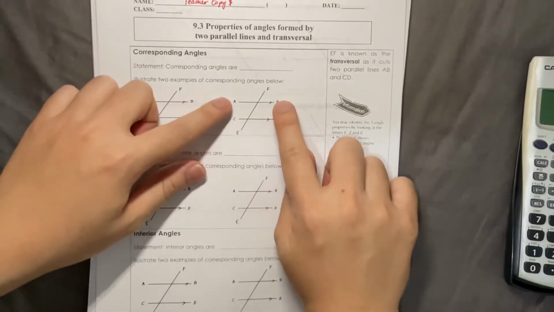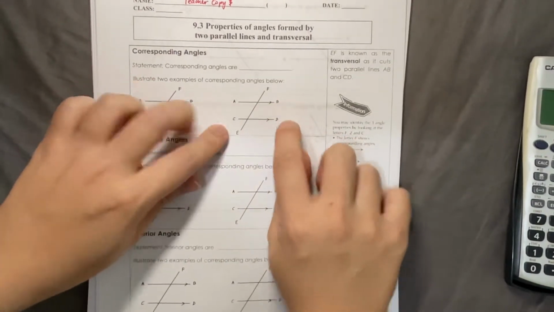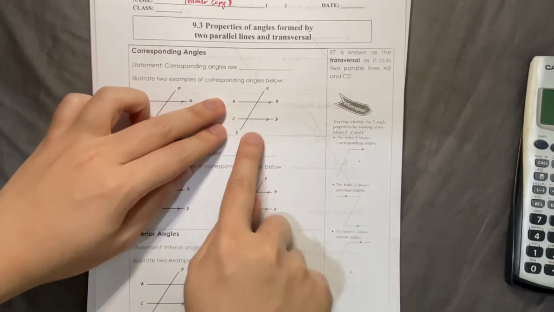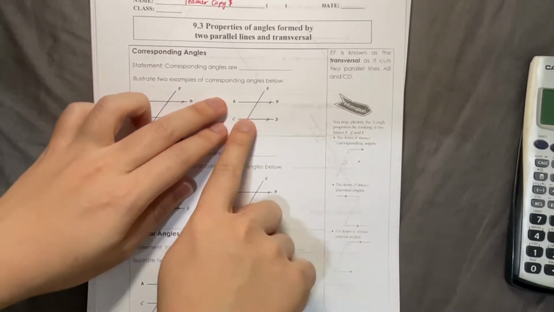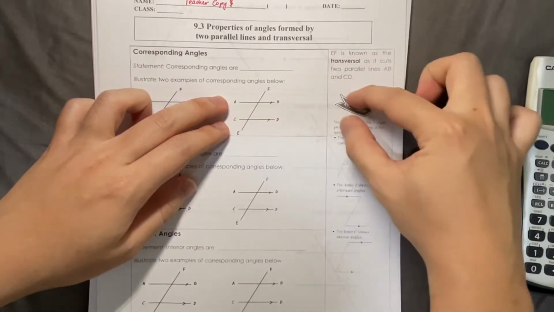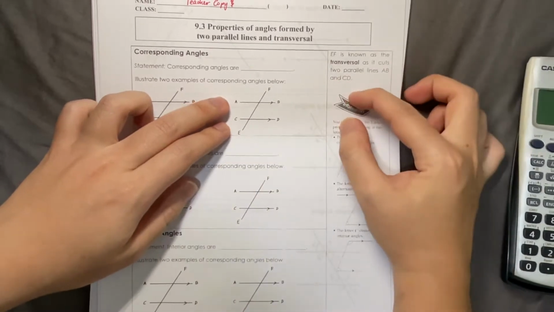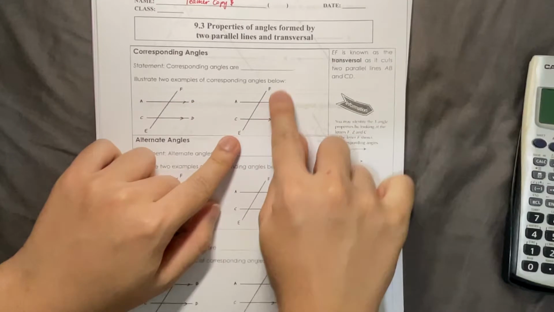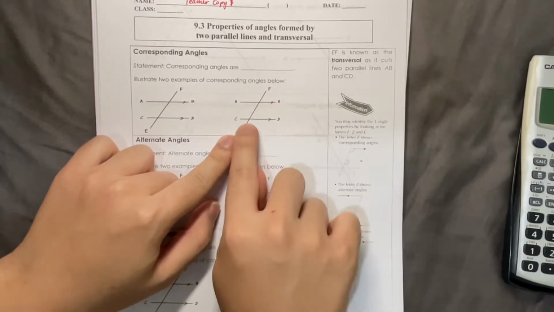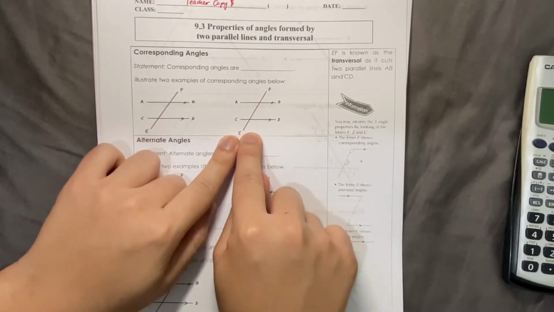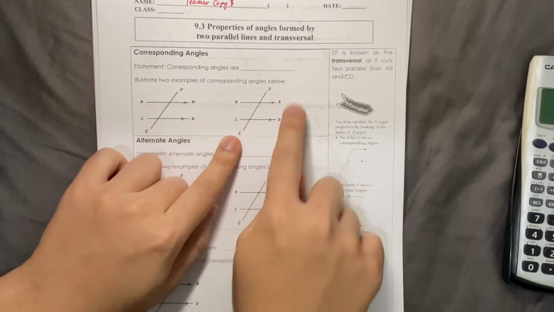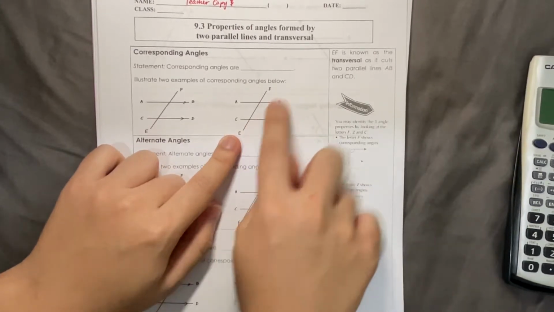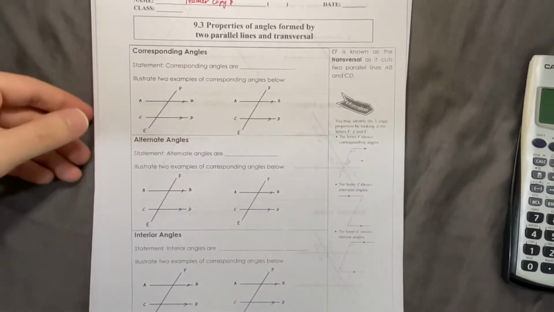Parallel lines are, for example, two lines that go in the same direction and will never meet. Okay, then they will go on forever and ever in the same direction, so we call them parallel lines. And what is a transversal? This EF is what we call a transversal, meaning it is a line that cuts through two parallel lines, or any line that cuts through. Okay, we call this a transversal.